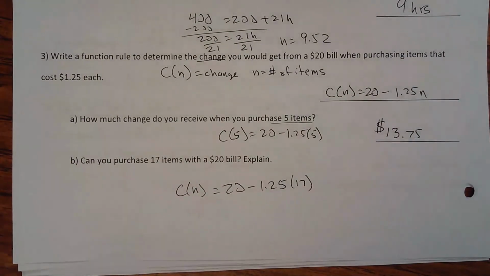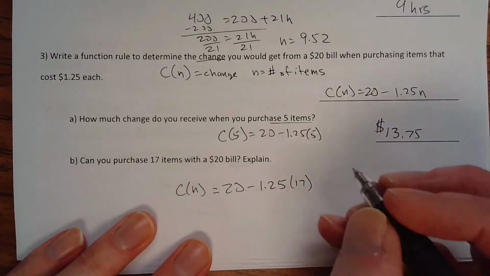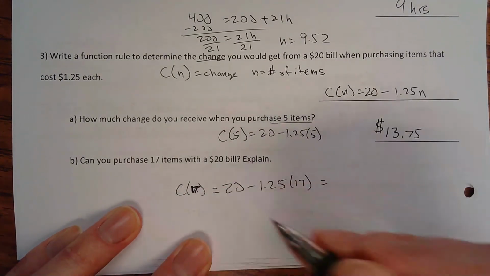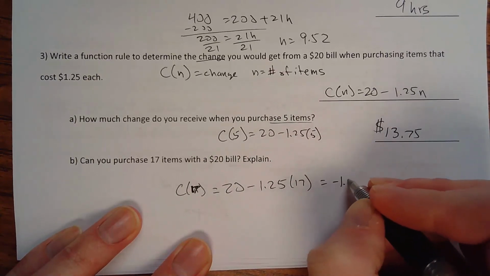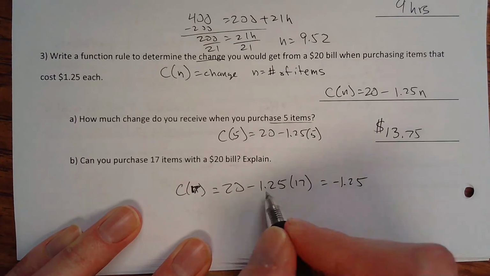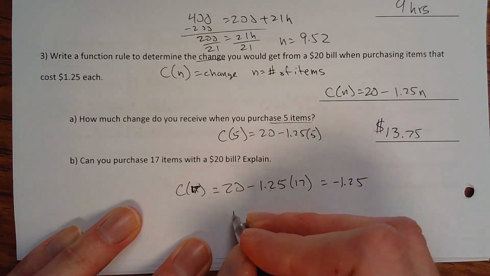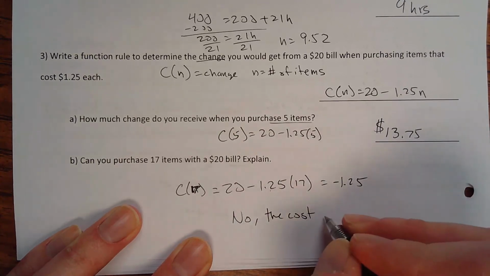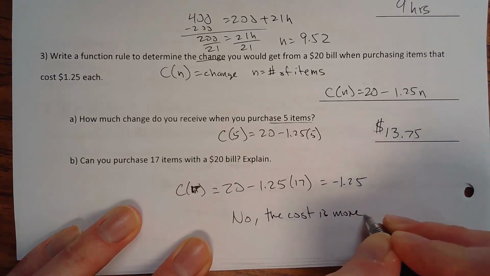If I don't have any change left, say it's in the negatives, that means it costs too much, and the cashier is going to be waiting for more money from me. So if I put this in the calculator, this actually equals, sorry, this should be a 17 here, negative $1.25. It's too many items. Okay, so my cost is more than the $20 bill I got. So no, the cost is more than $20.